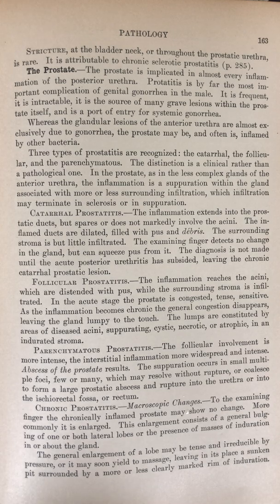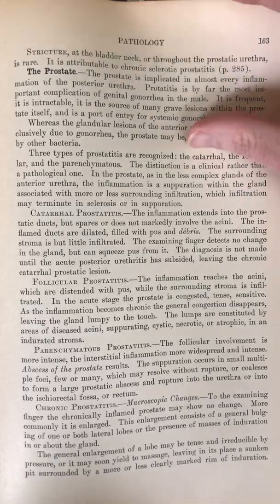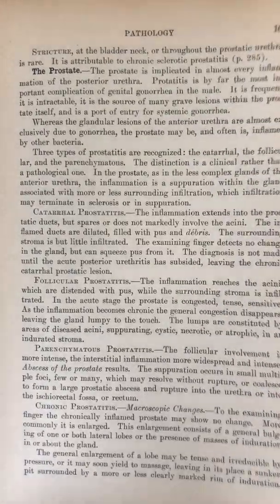Chronic prostatitis, macroscopic changes. To the examining finger, the chronically inflamed prostate may show no change. More commonly, it is enlarged. This enlargement consists of a general bulging of one or both lateral lobes or the presence of masses of induration in or about the gland. The general enlargement of a lobe may be tense and irreducible by pressure, or it may soon yield to massage, leaving in its place a sunken pit surrounded by a more or less clearly marked rim of induration.